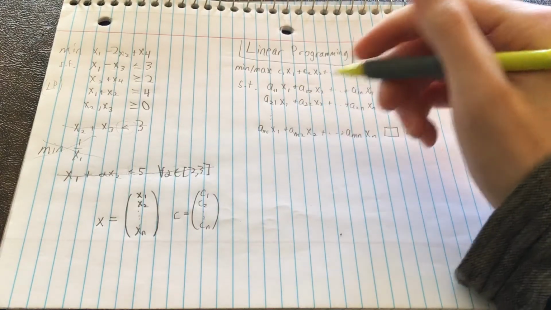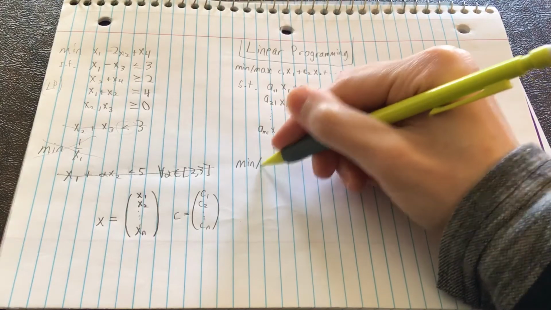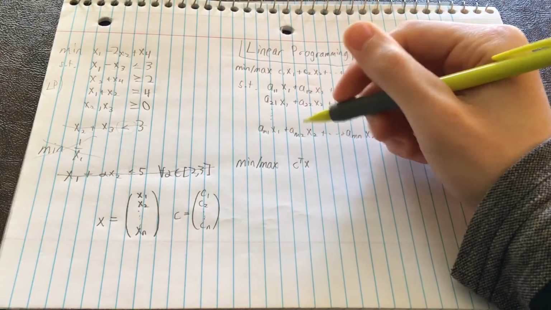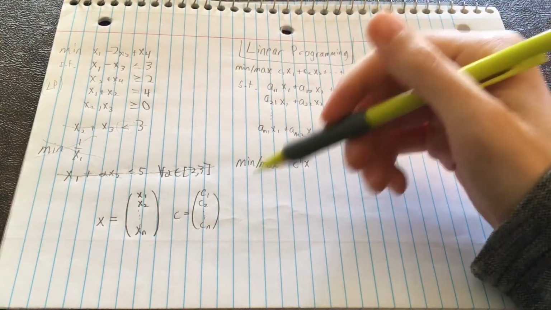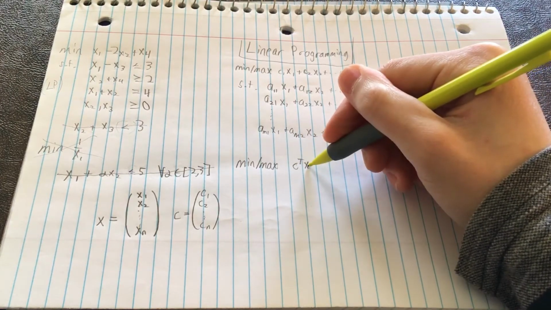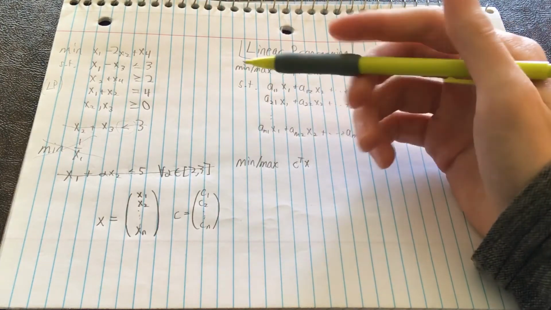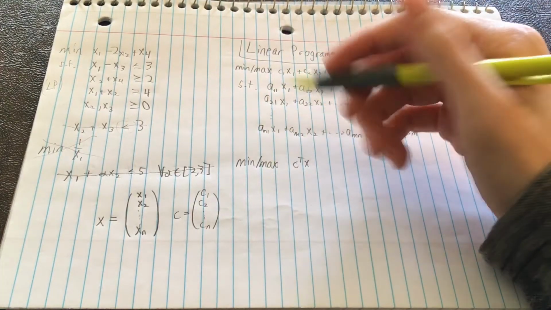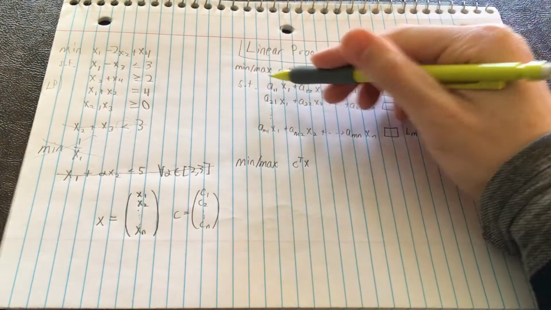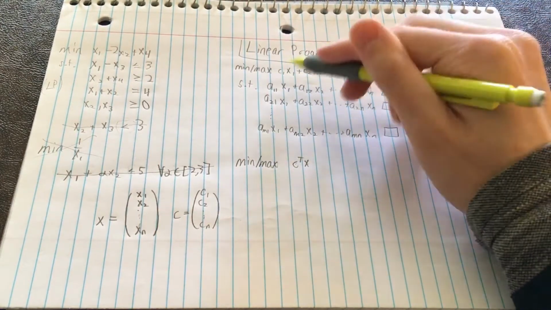And so why is that helpful? Well, because now we can write this as, we're trying to minimize or maximize c transpose x. By convention, every vector is a column vector. So c transpose is a row vector. A row vector times a column vector is just the dot product of two vectors. And so what we have is c1x1 plus c2x2 plus cnxn. And that's exactly what we had up here. So this is just the dot product of the vectors c and x.